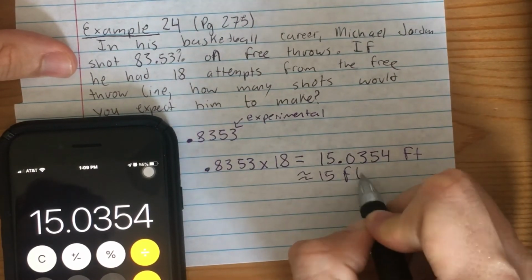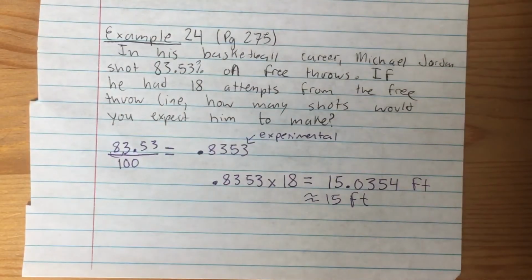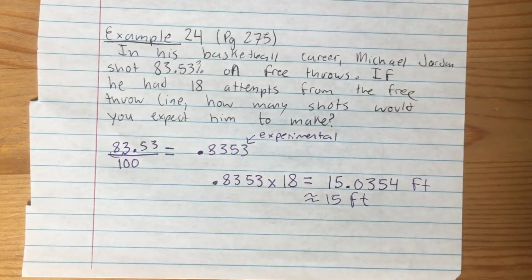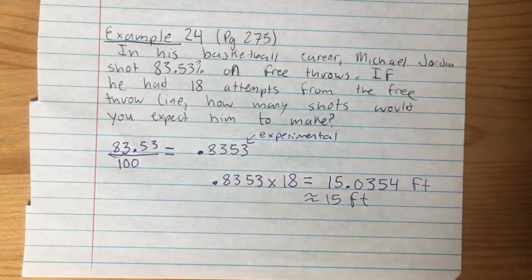Whenever you're doing expected probability, you need to ask yourself whether or not the answer that you're getting makes sense in the context. Do you need to round at all? Depending on whether it's a measurement or in terms of money, that's going to be something that you all will need to be thinking about doing these problems.